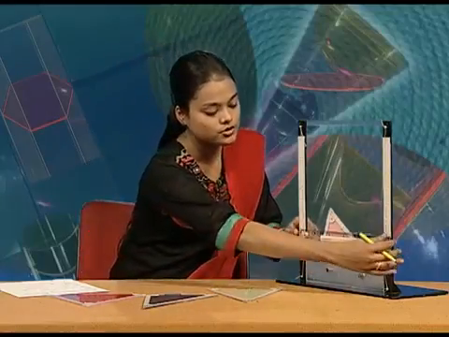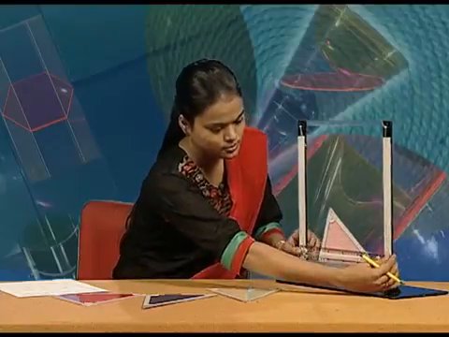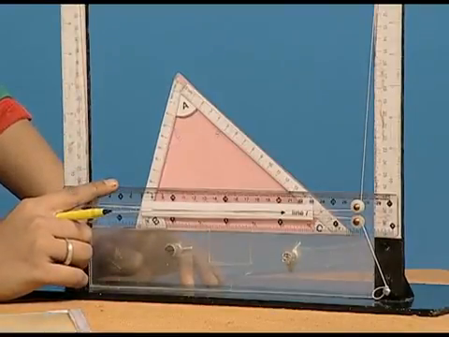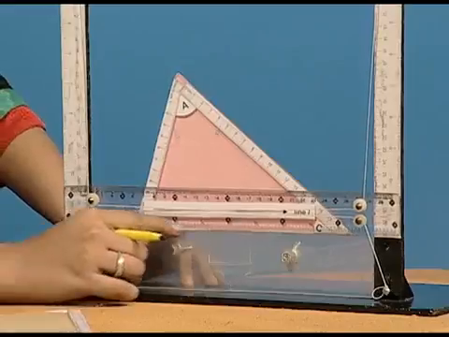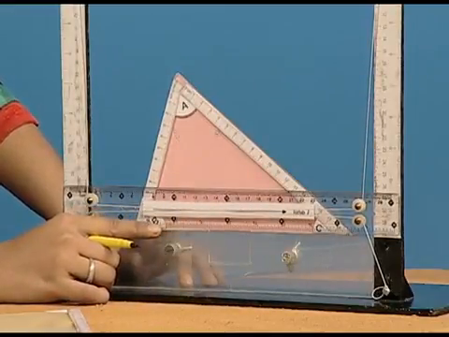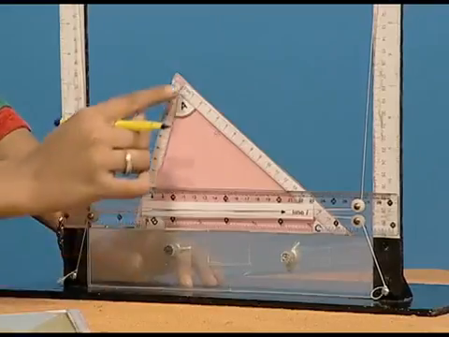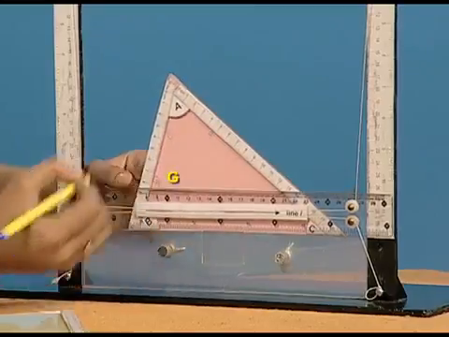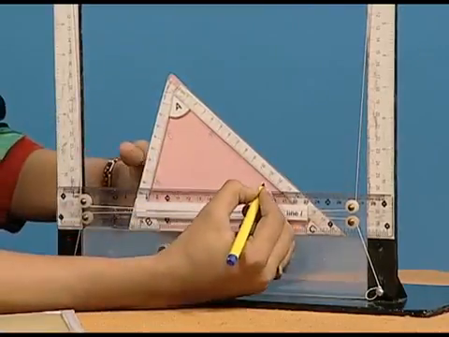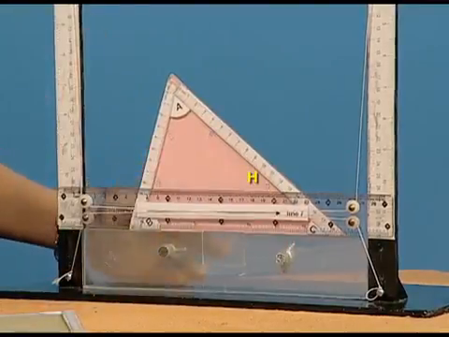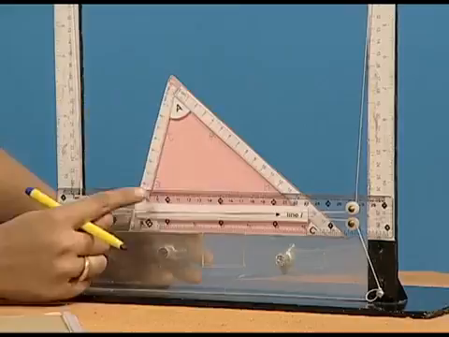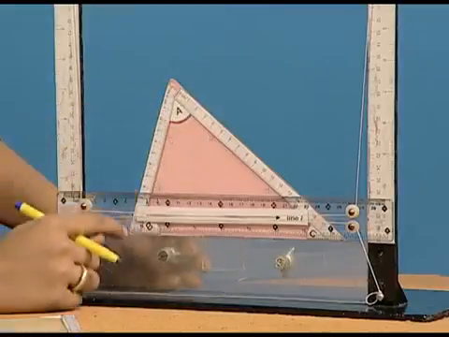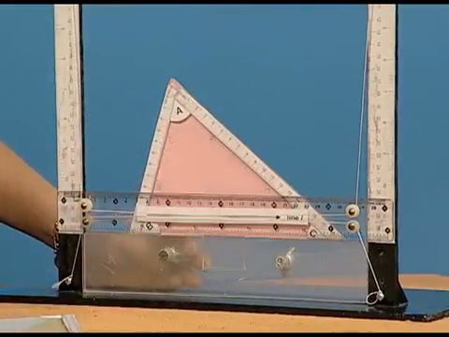Now let us take some other position, say here. Again you can see that this scale, which is representing the line L, is parallel to BC and intersecting the other two sides, that is AB at say G, and AC at say H. Now again on measuring AG, GB, AH and HC, we can check whether the two sides are divided in the same ratio or not.